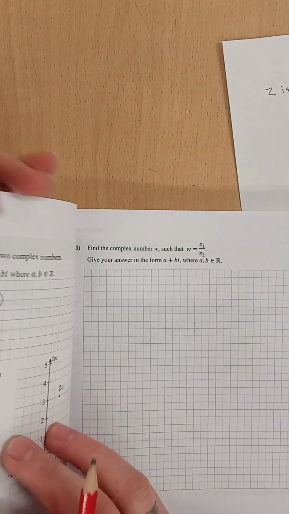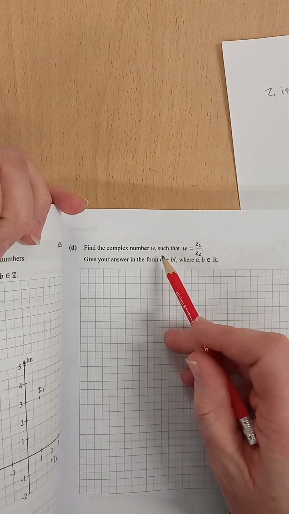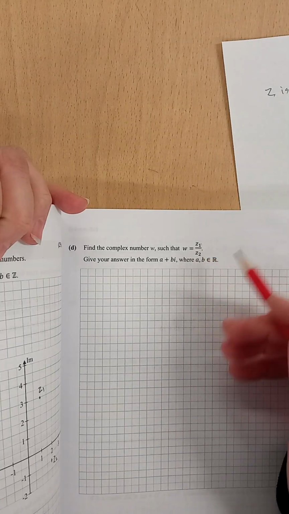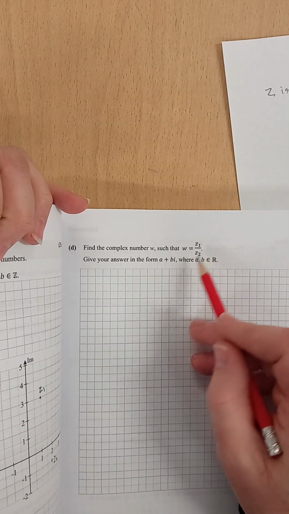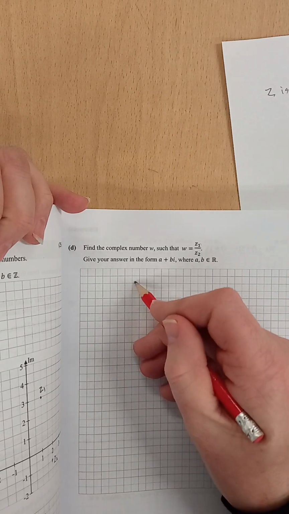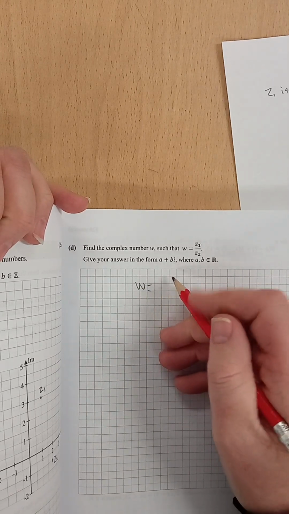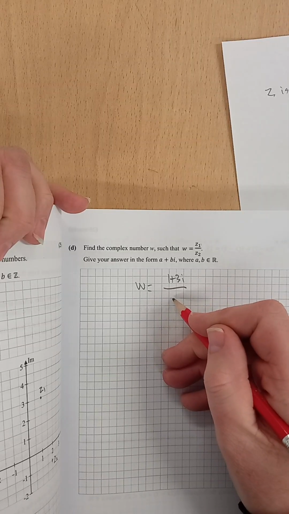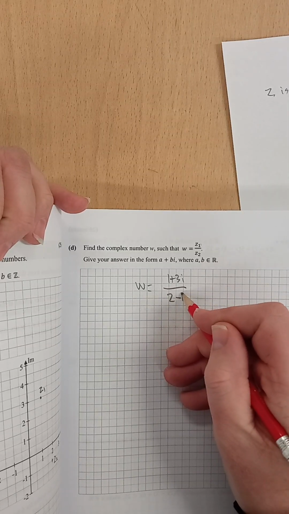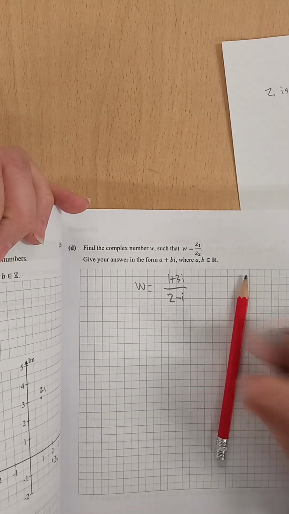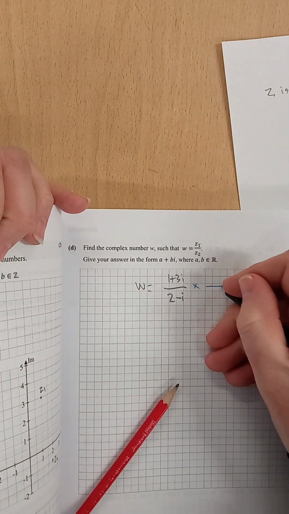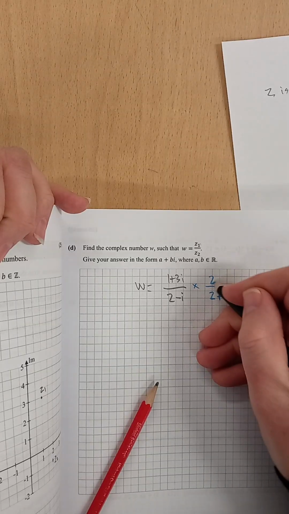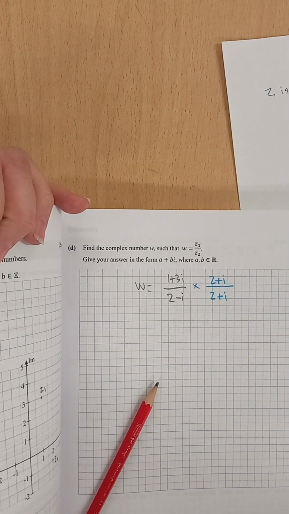Now, last bit. Find the complex number such that W, this new complex number, is equal to Z1 divided by Z2. So this is a straightforward one. We don't have to rearrange this. So W is equal to Z1, 1 plus 3i, divided by Z2, which is 2 minus i. So remember what we do, we multiply top and bottom by the conjugate of the bottom. The conjugate there is 2 plus i. So let's do that.